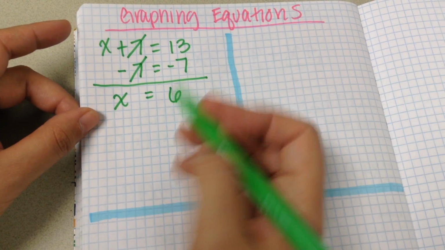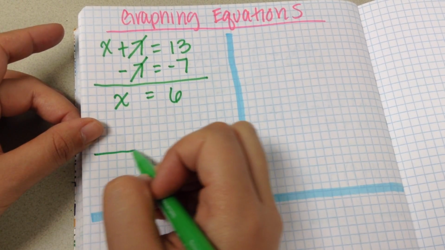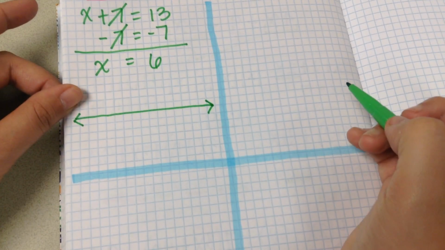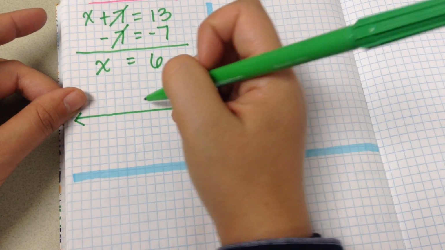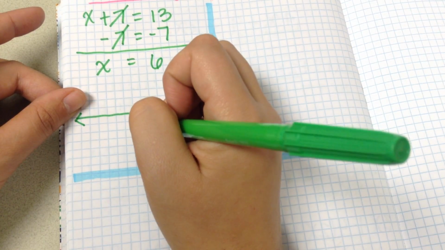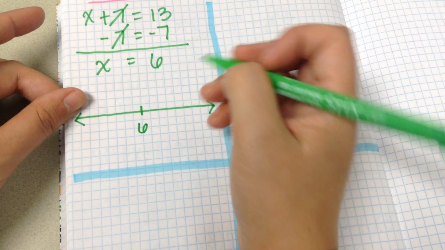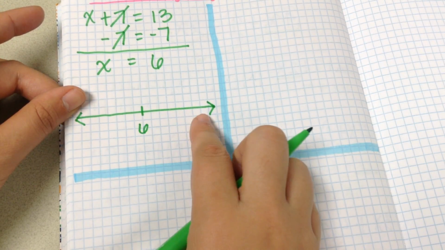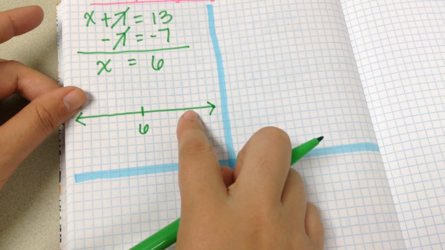So now we're going to have to draw my number line. So I'm going to draw my number line. And I'm going to start with 6. Okay. Now, we need to make sure that we put the right numbers on the right place.